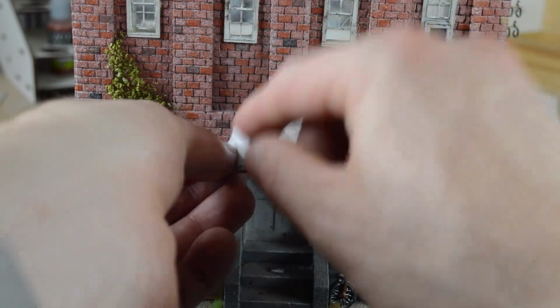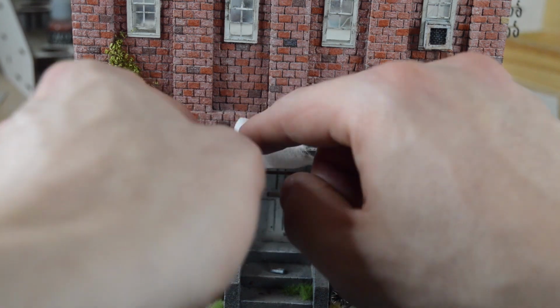And then finally, I built the canvas awning using a piece of baby wipe. Steve-O's butt wipes for your butthole.